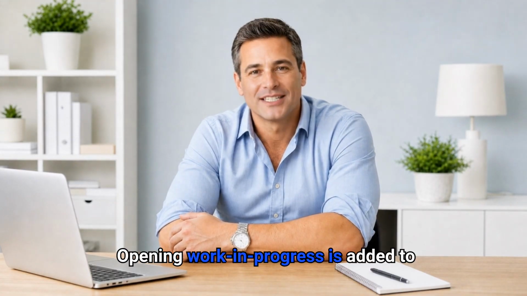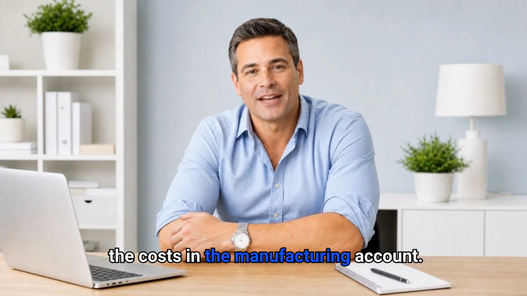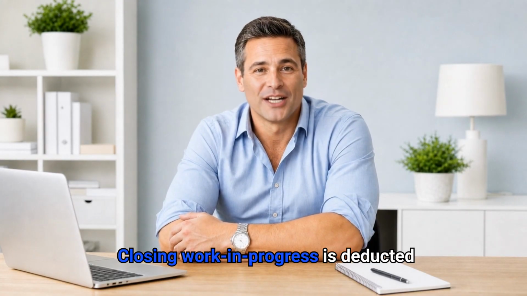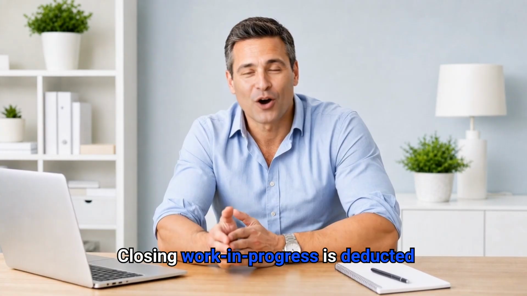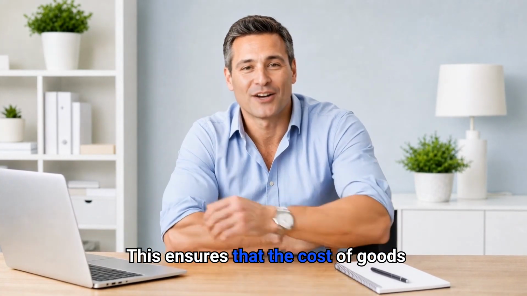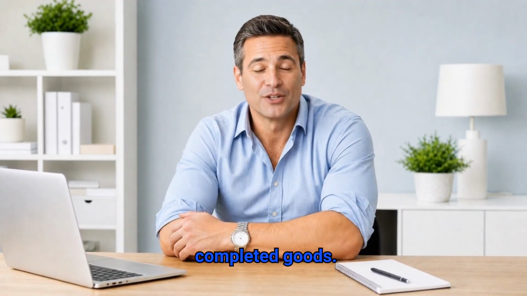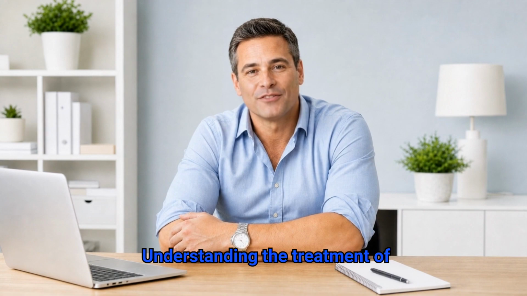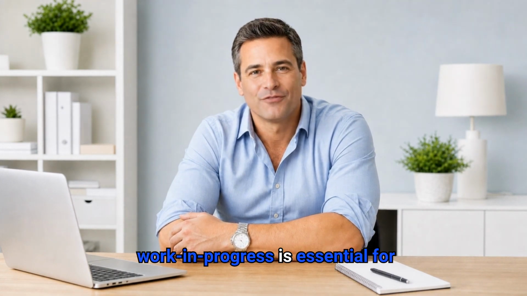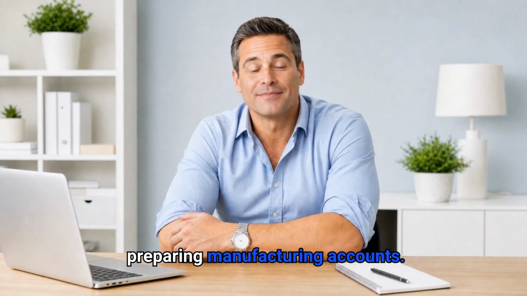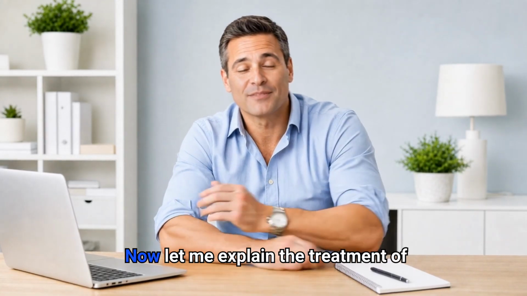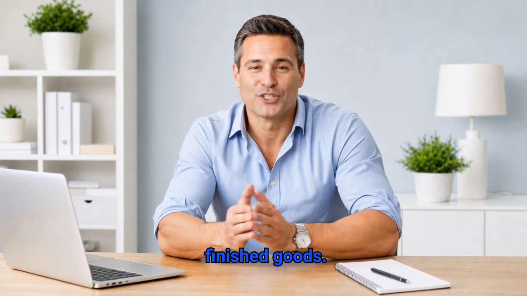Opening work in progress is added to the costs in the manufacturing account. Closing work in progress is deducted from the costs. This ensures that the cost of goods manufactured reflects only the cost of completed goods. Understanding the treatment of work in progress is essential for preparing manufacturing accounts. This is frequently tested. Now let me explain the treatment of finished goods.